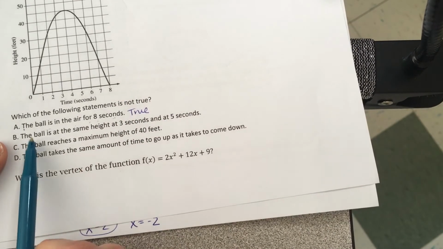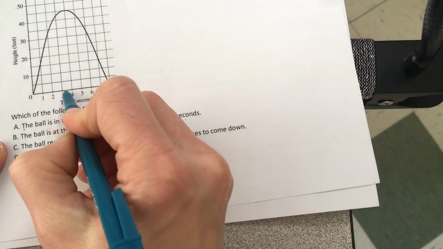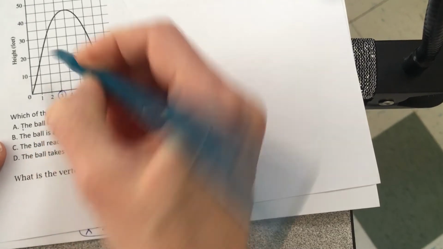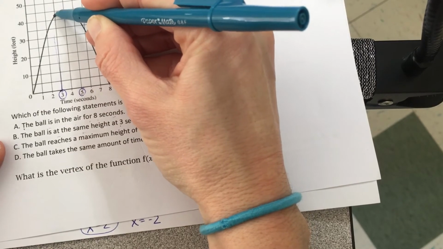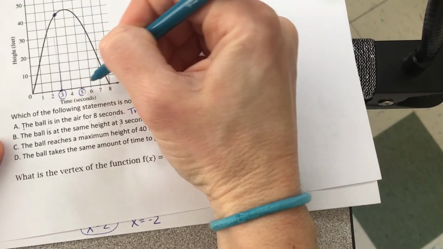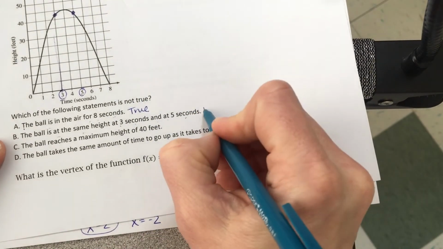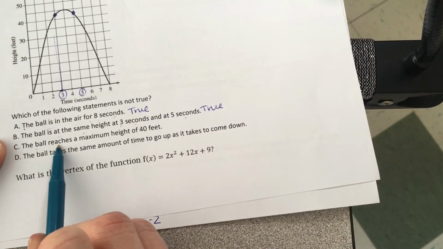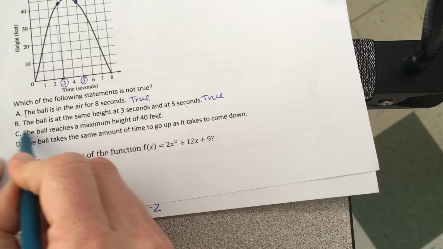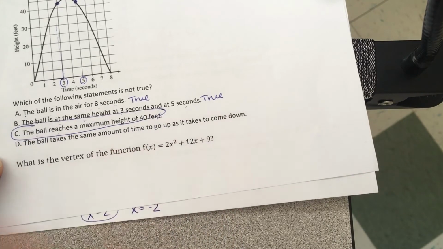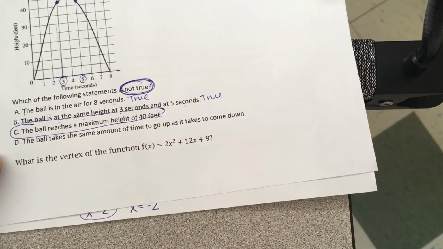Okay. The ball is at the same height at 3 seconds and 5 seconds. So here's 3 seconds, here's 5 seconds. How high is it at 3? 40 something, right? What about at 5? 40 something. Is it at the same height? Yeah, that's true. Okay. The ball reaches a maximum height of 40 feet. That's false. How high does it go? Yep, 45. And it was asking for the one that is not true. Okay.